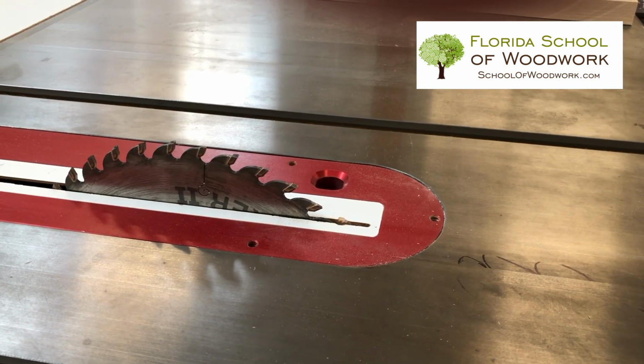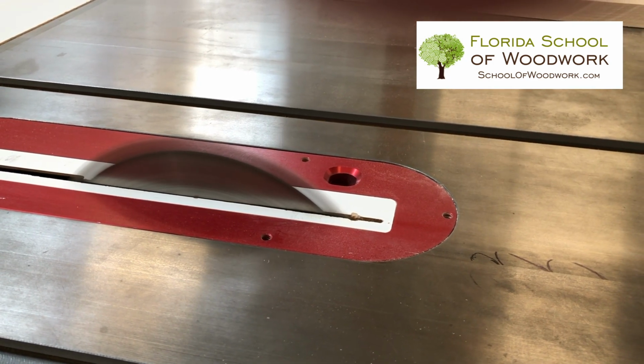Now the table saw needs a little bit of help when it's making a crosscut for three primary reasons. Let's take a look at them. First reason is because the blade is spinning towards you, and as it's spinning towards you, it's actually encountering more resistance than it does when it's making a rip cut. So let's see this in practice because it's a useful thing to know.